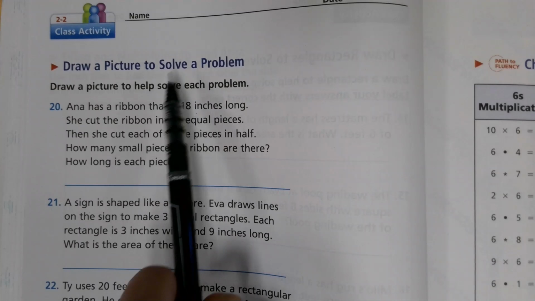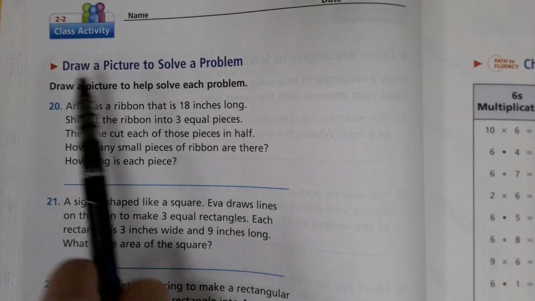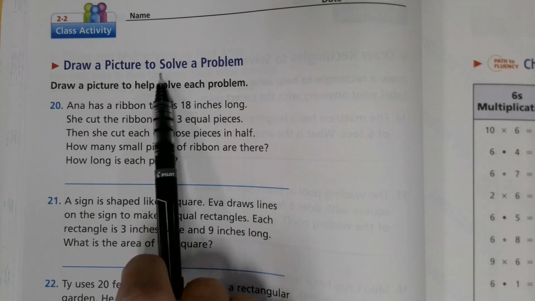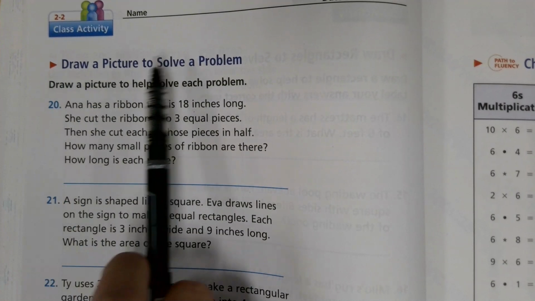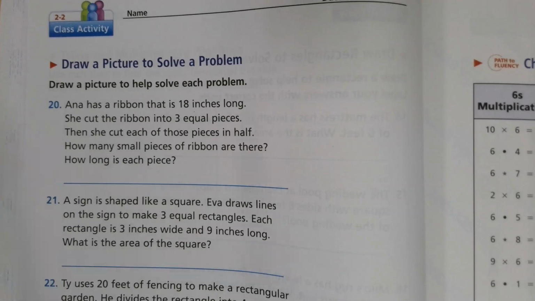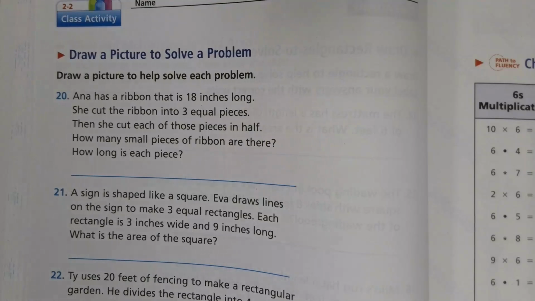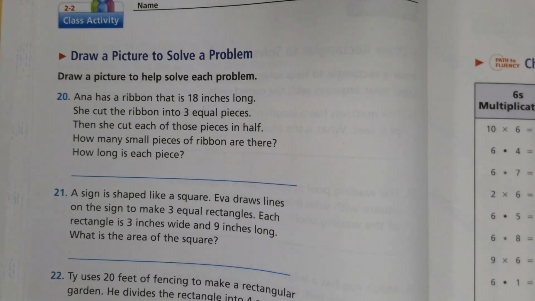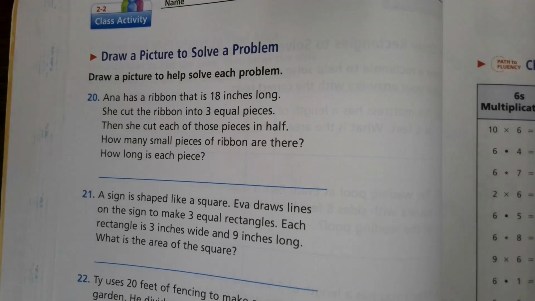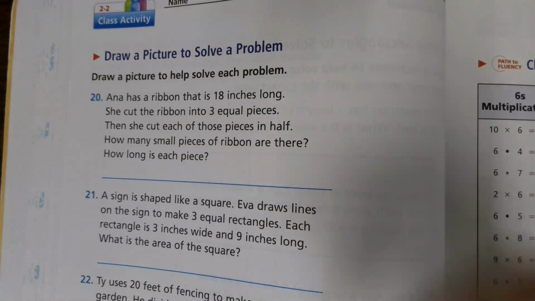So you have 2 action verbs here, and action verbs we're going to be covering in language arts this week, but you have draw and solve. All right, so draw a picture to help you solve each problem. Number 20 says, Anna has a ribbon that is 18 inches long. She cut the ribbon into 3 equal pieces.